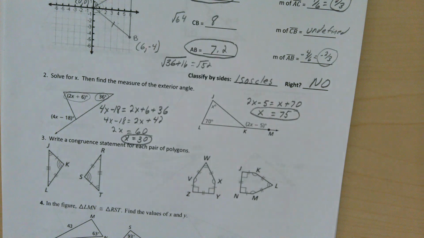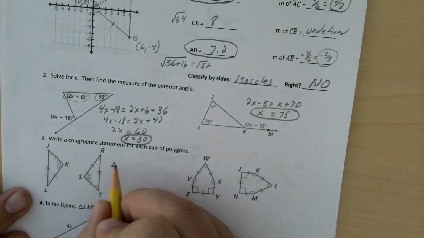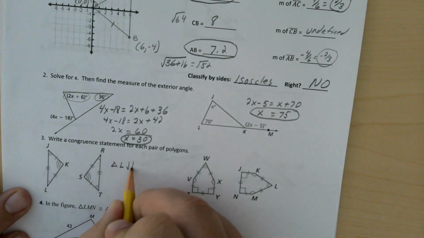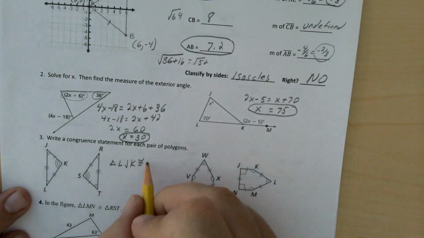Okay, so the next thing you're going to do is write a congruency statement. So we have to make sure all the corresponding angles get matched up. So I'm just going to name this triangle LJK. So triangle LJK is congruent. So now the order matters of these letters.